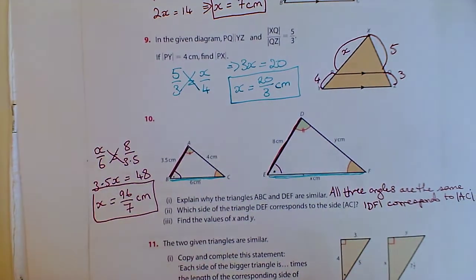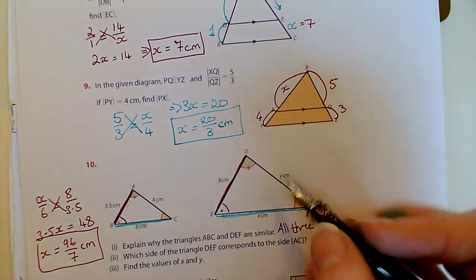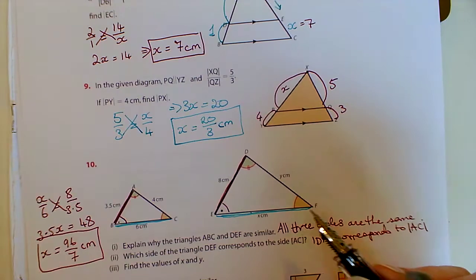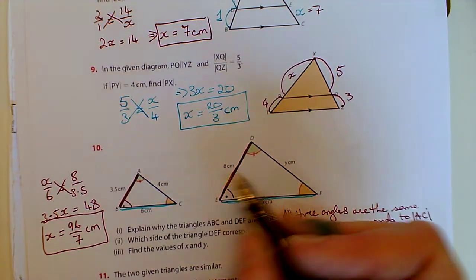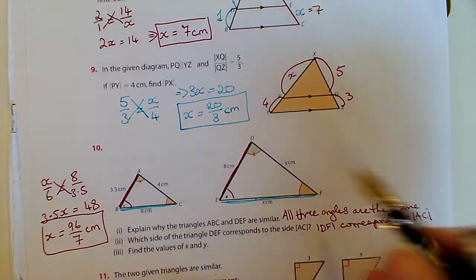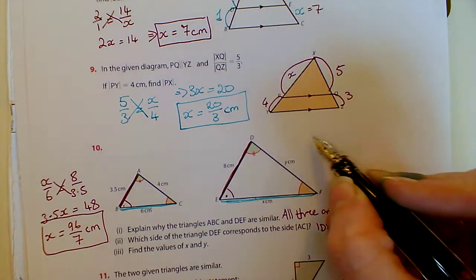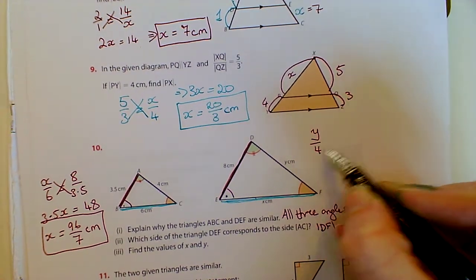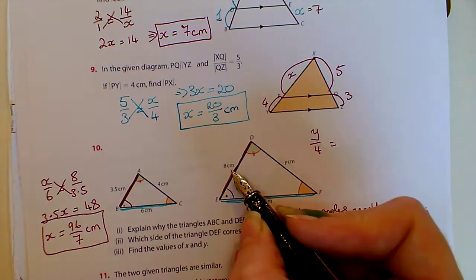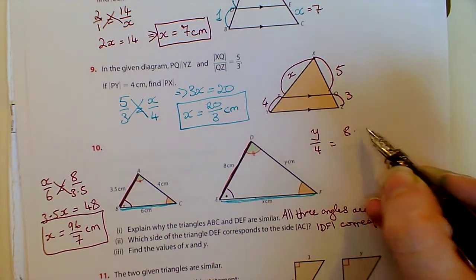y over 4 is equal to, it doesn't matter which sides we pick, I'll pick the 8 and the 3.5 again, because I don't want to deal with fractions. So y over 4 is equal to 8 over 3.5.